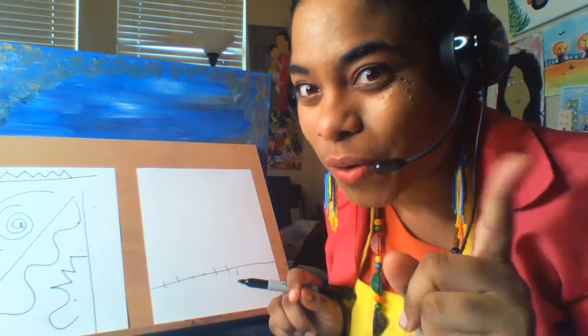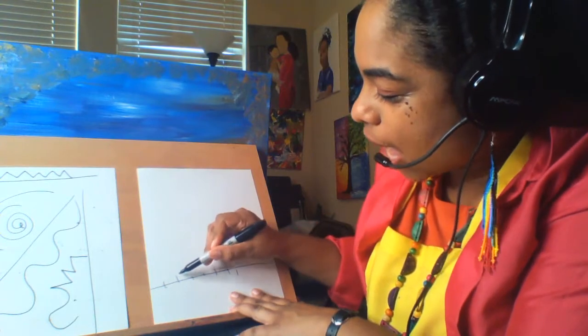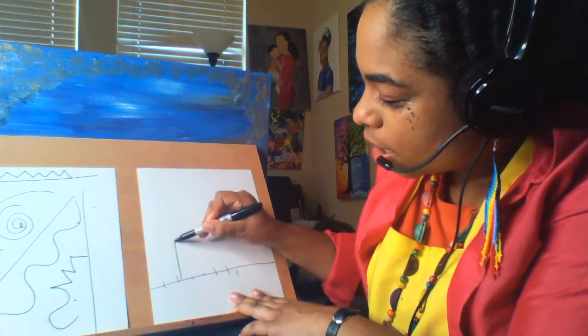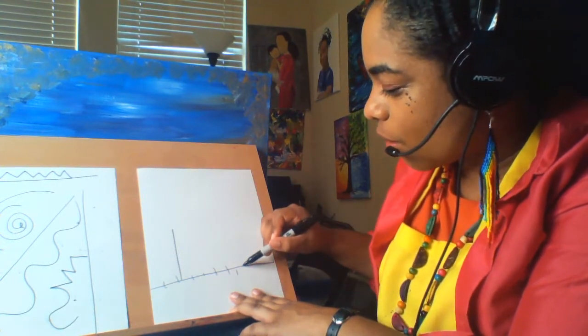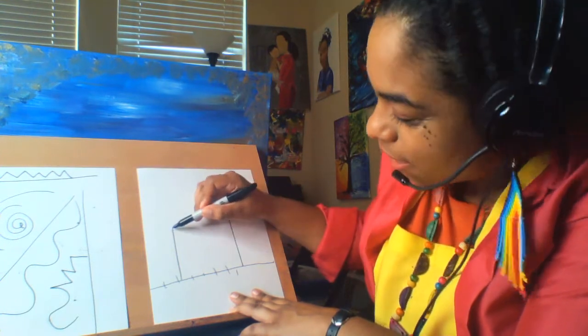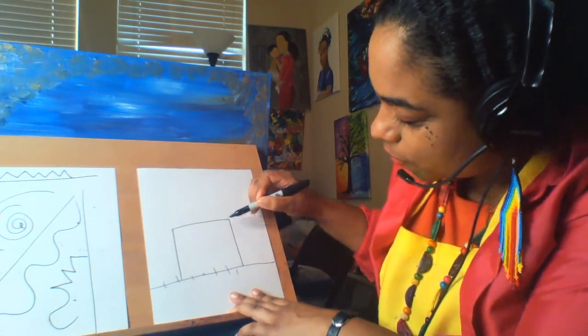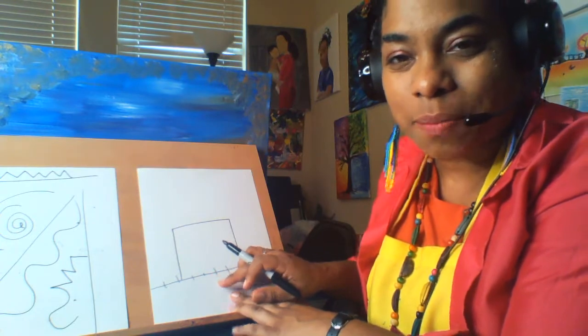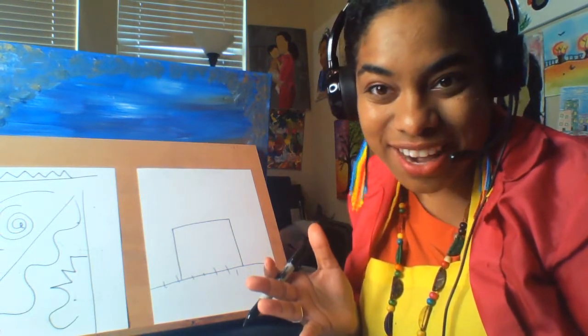A square or a rectangle. So I'm going to draw a straight line going up on both sides and then a sideways horizontal line. Now we don't need a line at the bottom because the ground is already there.